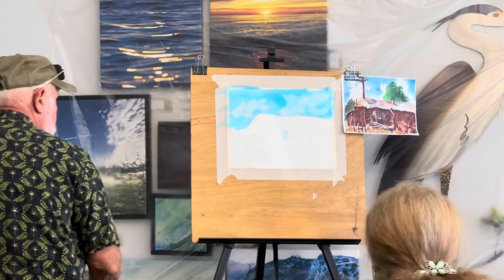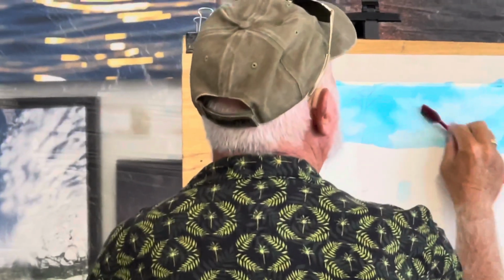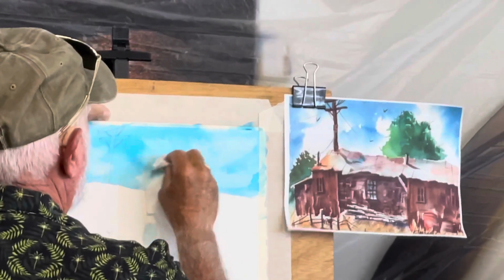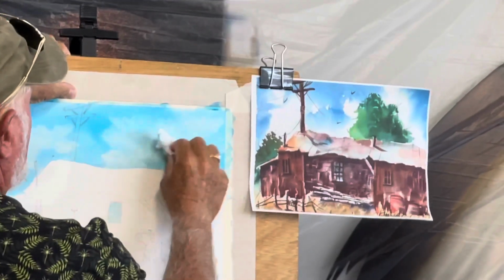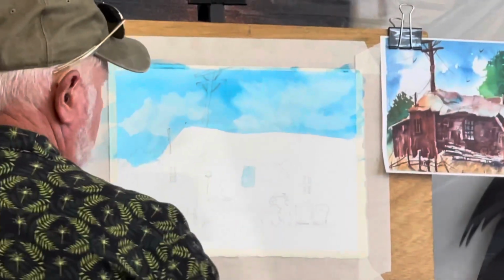So clean water, clean toothbrush, and I'm just gonna so I can lift clouds that way. So I got a little bit more white space there because of doing that.